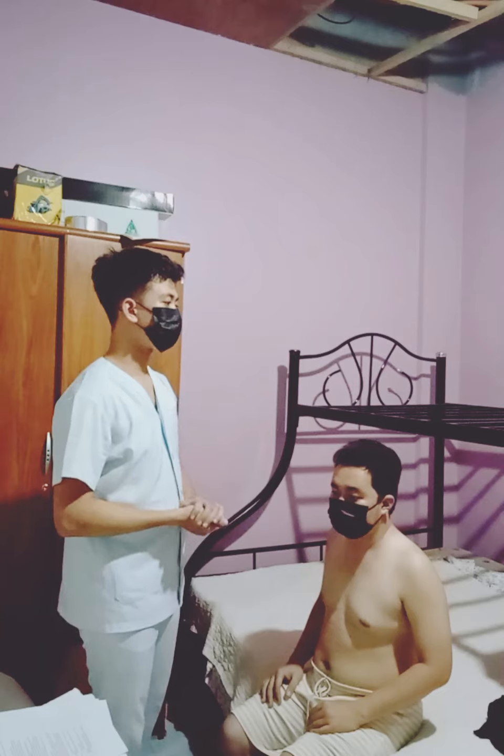This is Ale Mercado from BSN1B. Today I'm going to assess the thorax and lungs. In preparation for this assessment, I'm going to assemble the equipment and supplies. We are going to use the stethoscopes, skin marker or pencil, and the centimeter ruler.